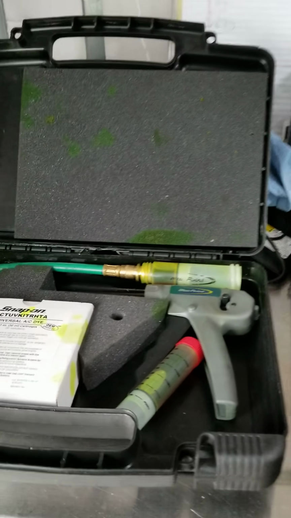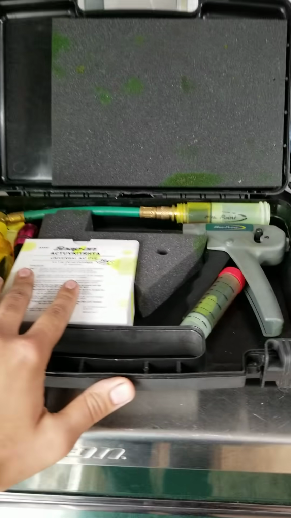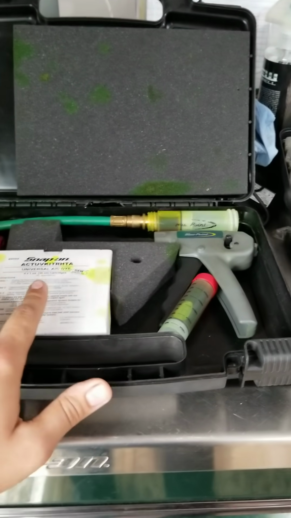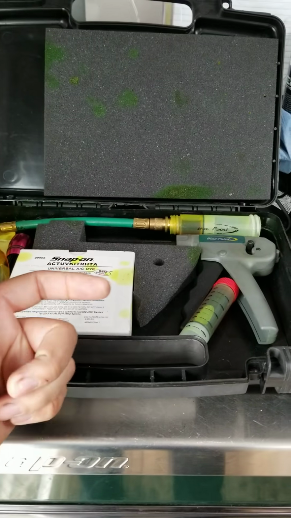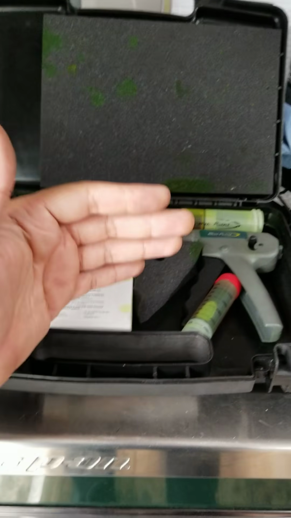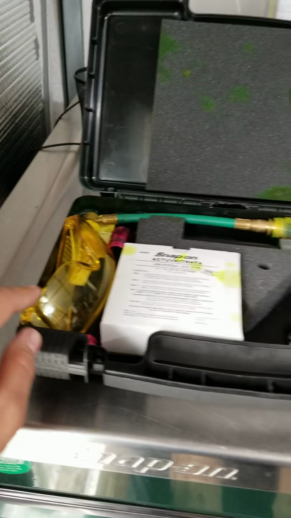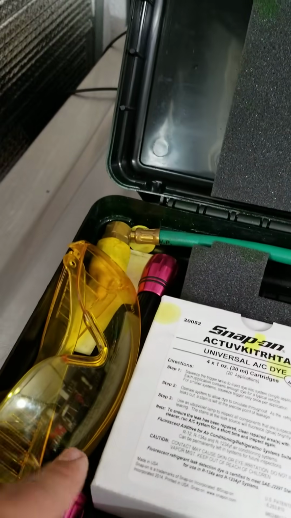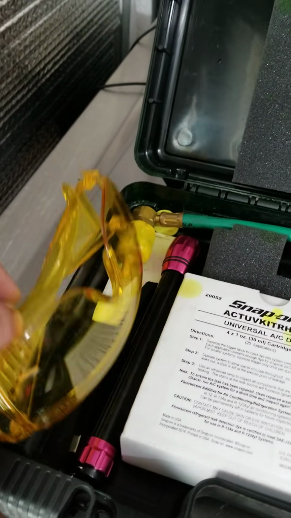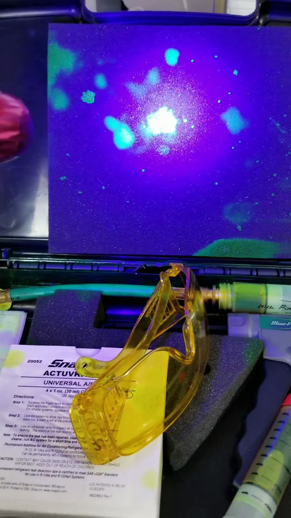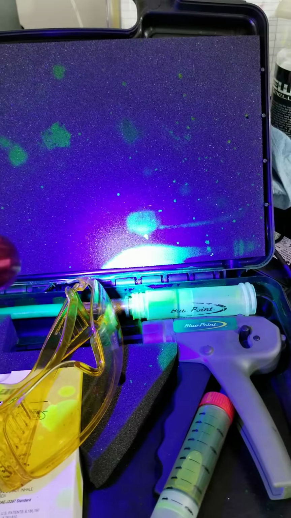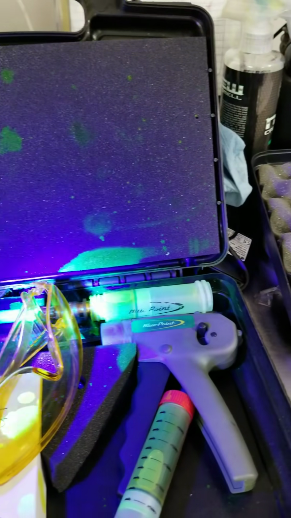Okay, so here we have common tools of the trade for leak detection. We have the traditional dye method, where you inject dye into the system, let it work its way through, and then you can go with this special light and glasses. This is a UV light, and it'll make the dye glow where the leak is.